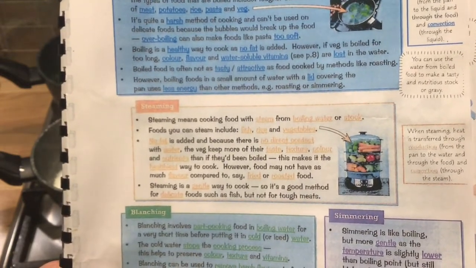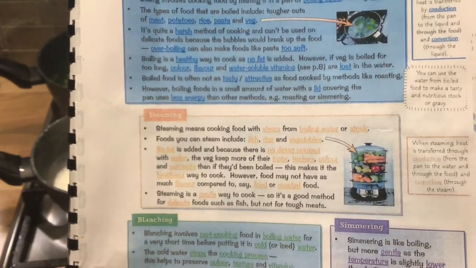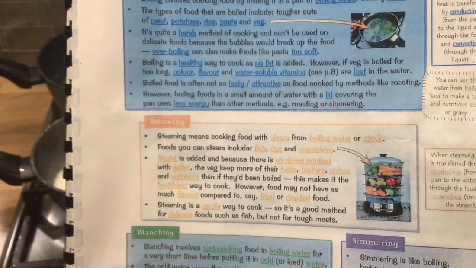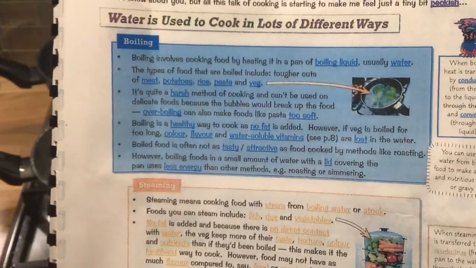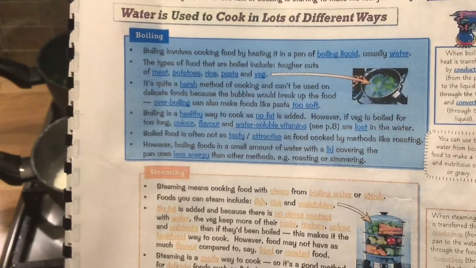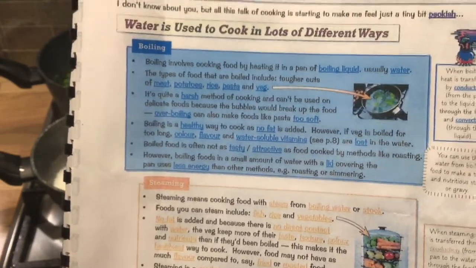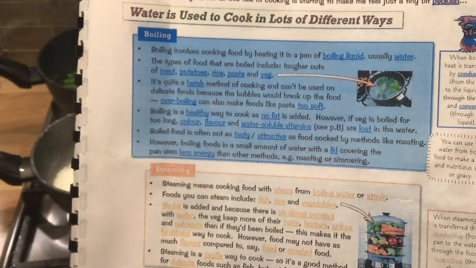e.g. roasting or simmering. So that's one advantage of steaming and stir frying over boiling, is that you don't lose the vitamin B and C into the water. What you can do with the water afterwards is maybe use it to make gravy.